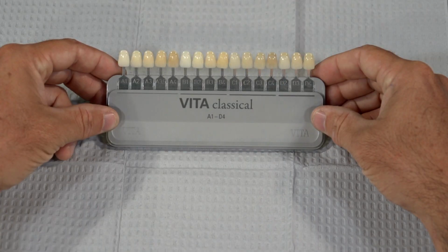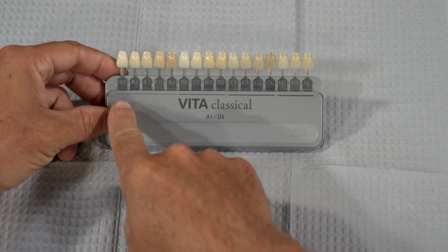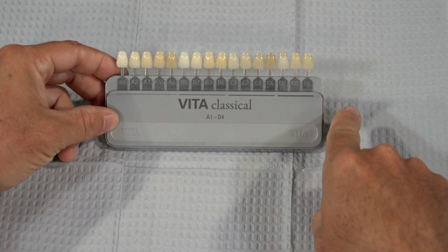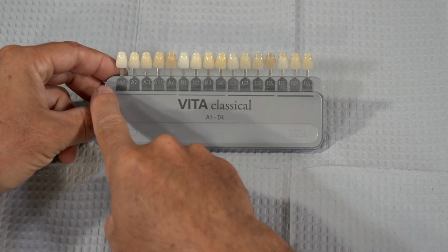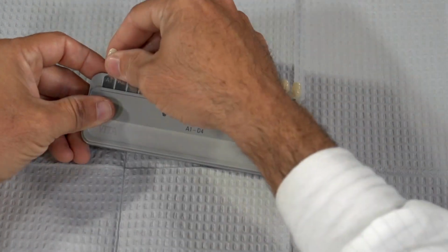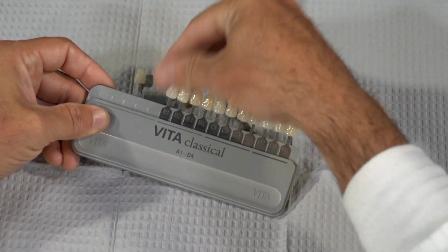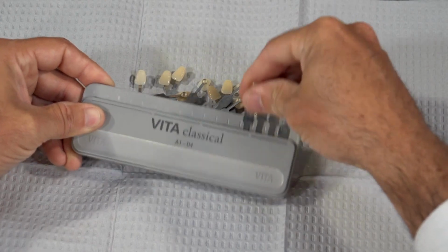Let's look at the Vita Classical Shade Guide. Now, it's one of the most popular shade guides used in dentistry, but it doesn't communicate all three of these ideal parameters to select the shade, specifically the shade's value. The Vita Classical Guide is still a great tool to use to assist us in the decision-making process, so I'm going to ask you to get a little crazy and do something just off the wall. I want you to take all the tabs out of it and rearrange them.